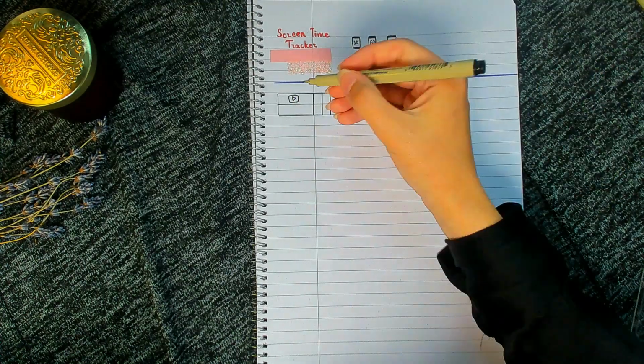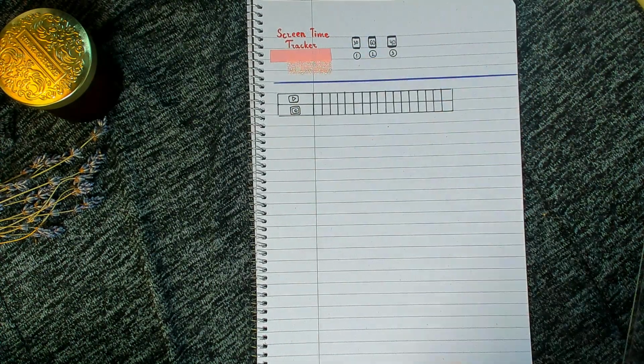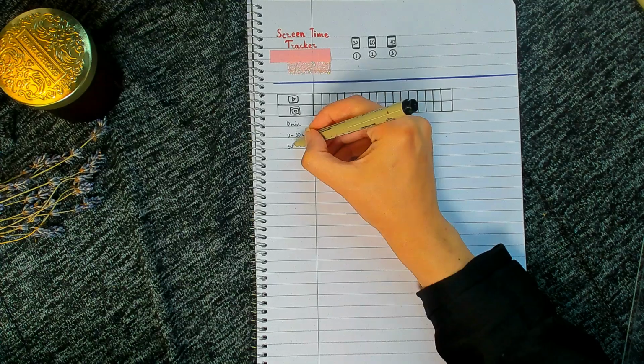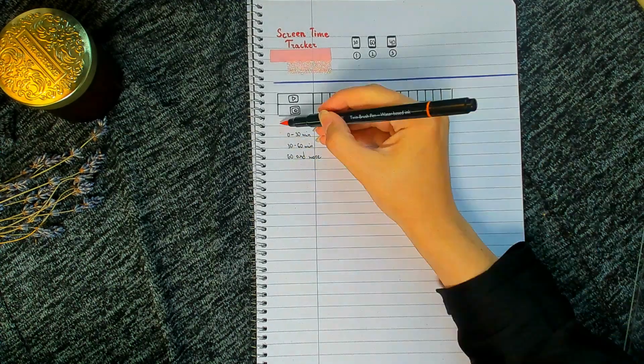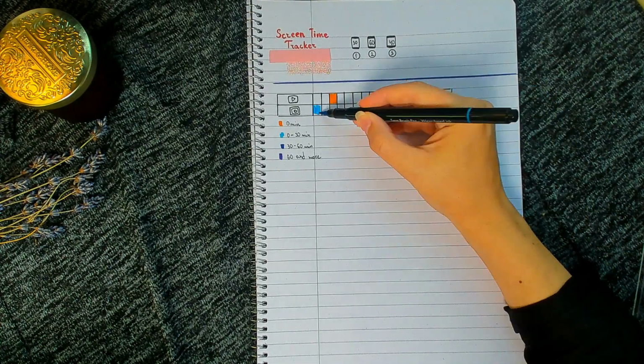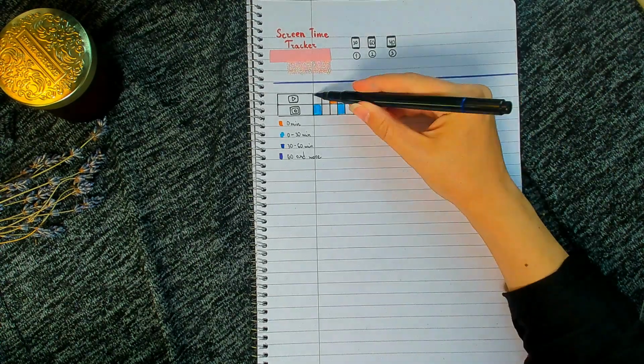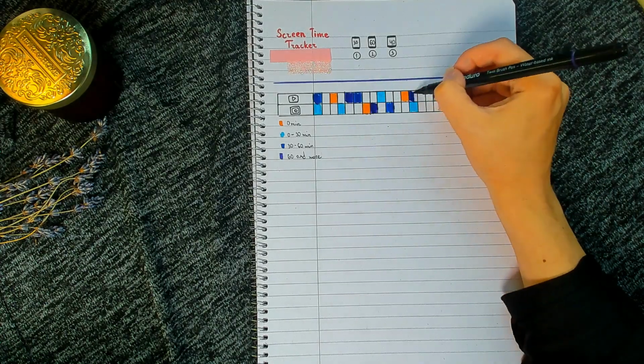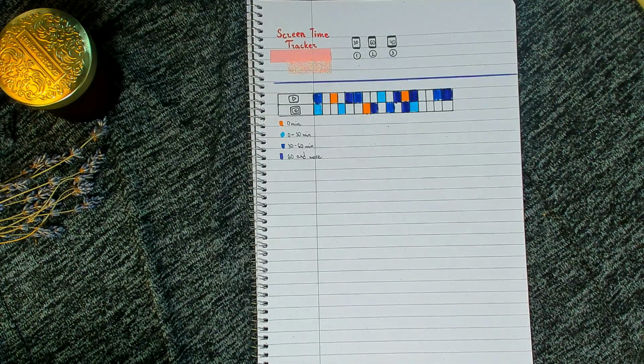For a more detailed version, you could create a separate table for each social network, set time limits, and record the daily time spent. In this example, I do this using a color-coded system for better visualization at the end of the month.